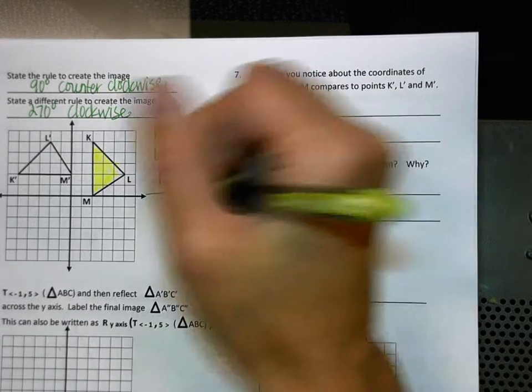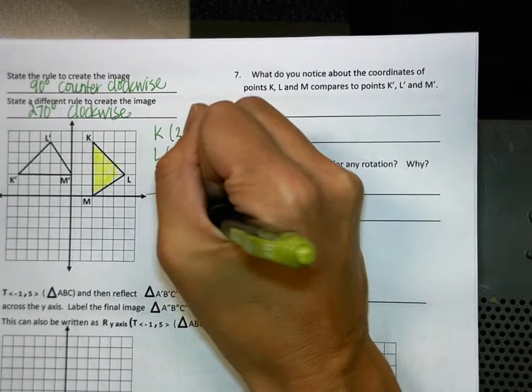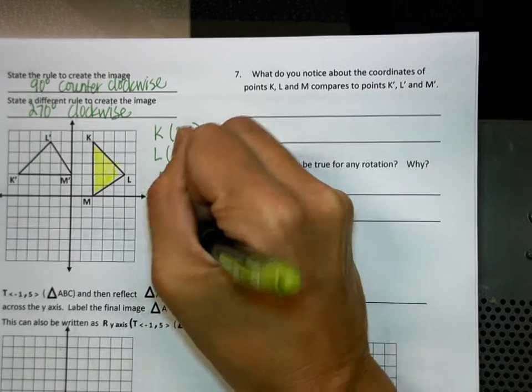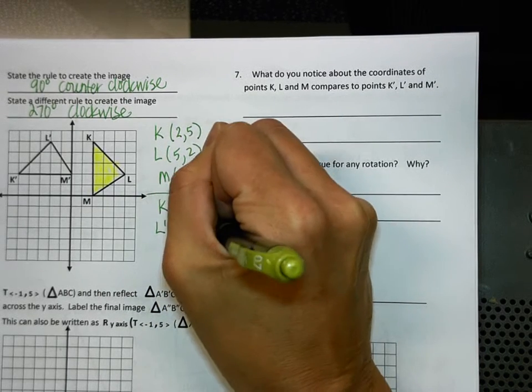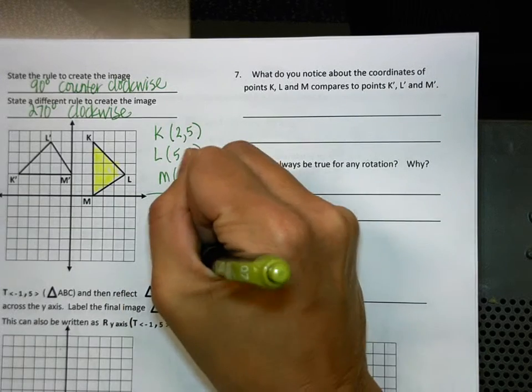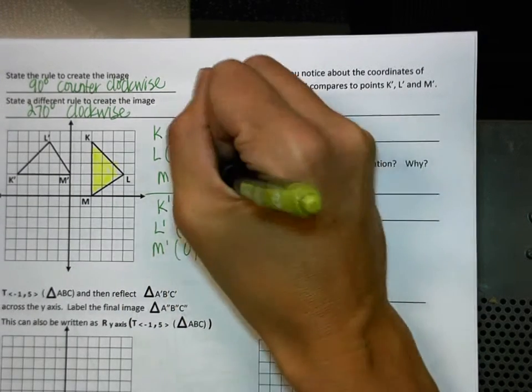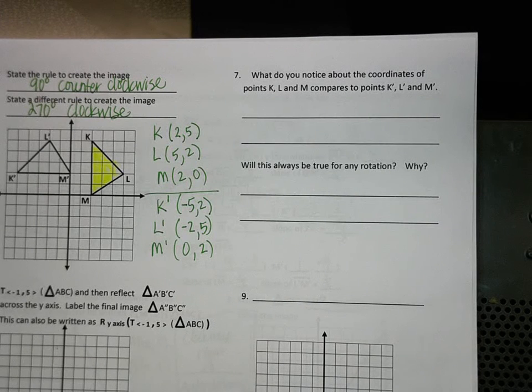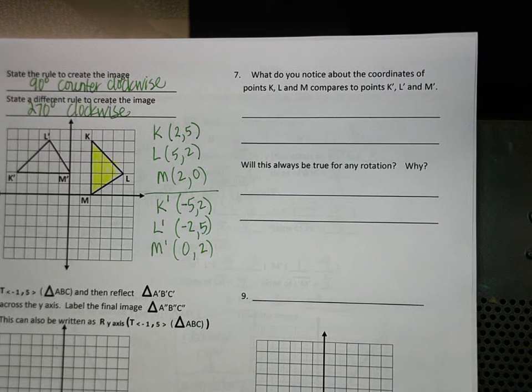So then for K prime, it's at (-5, 2). L prime is at (-2, 5). And M prime is at (0, 2). So what do you notice about the coordinates of KLM compared to K prime, L prime, and M prime?